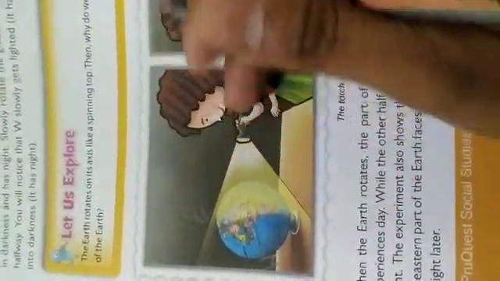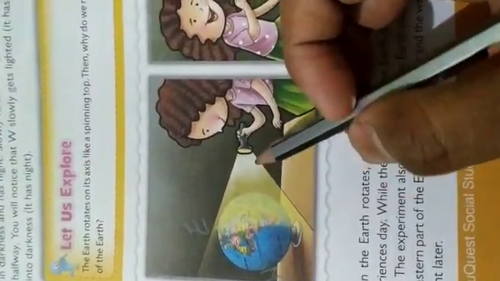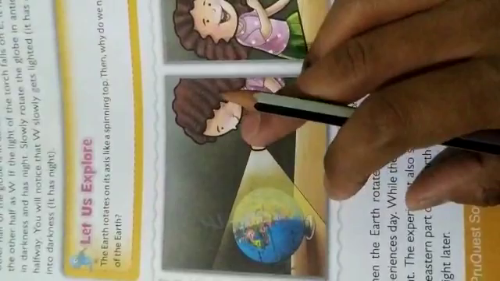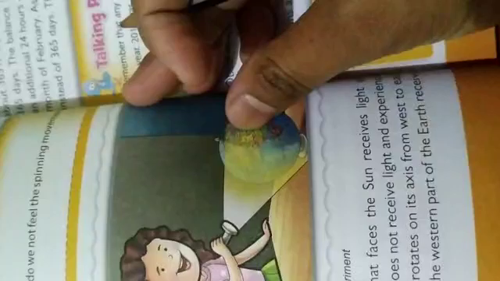Slowly rotate the globe in an anti-clockwise direction and stop halfway. You will notice that W slowly gets lighted, it has day, and E has now moved into darkness, it has night.